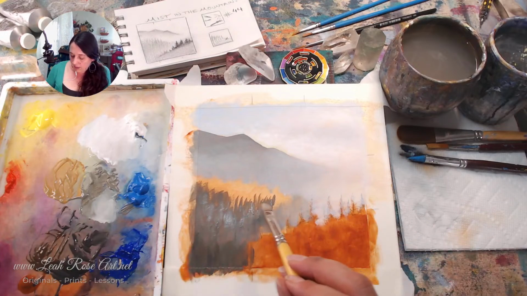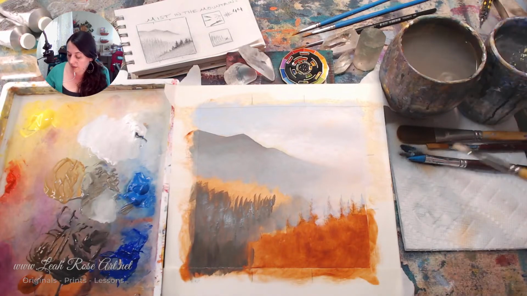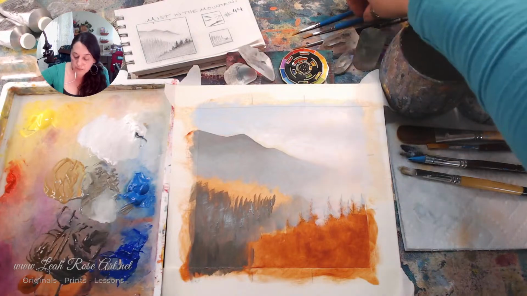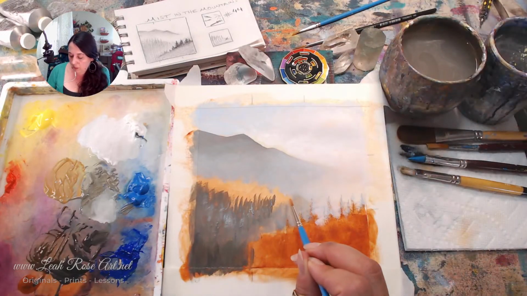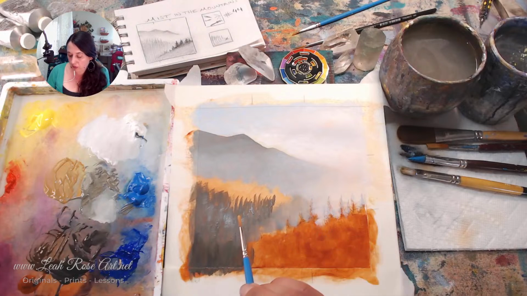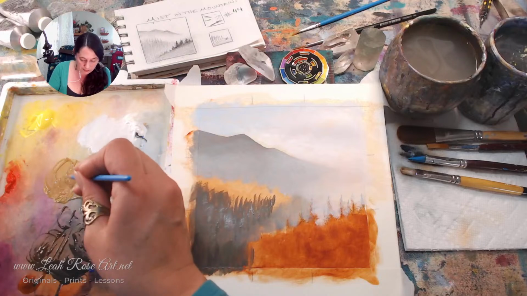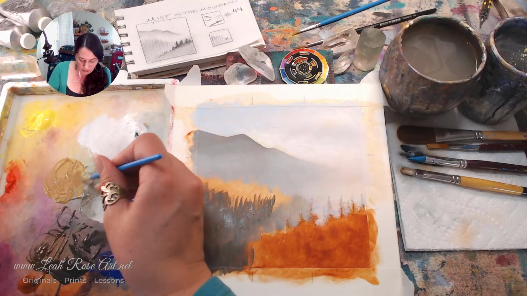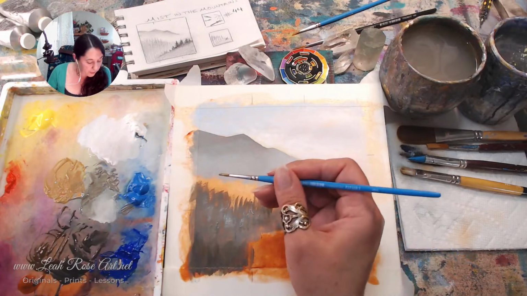So as I'm letting this all dry, I'm going to pick up, I think, a number 2 point brush. And these top trees are going to be a little bit warmer. They're catching a little bit more diffused sun. So this gold color that we mixed, right next to our taupe, I'm going to go back and forth from those colors.